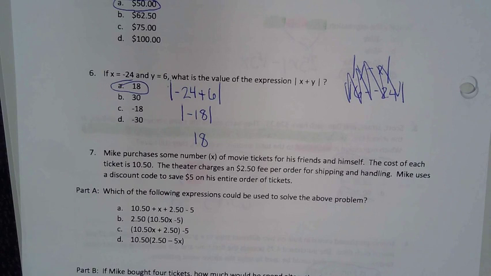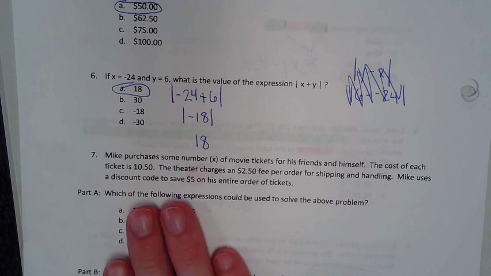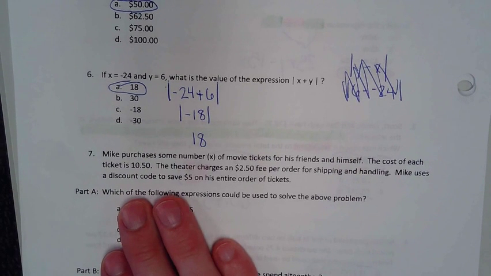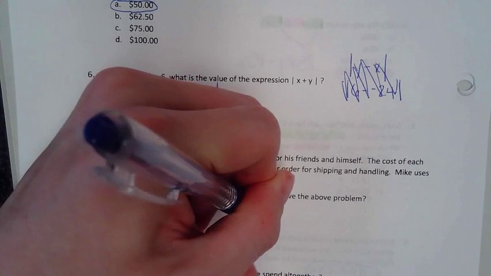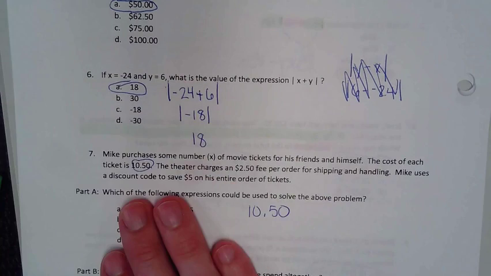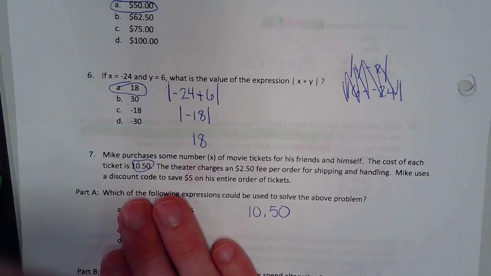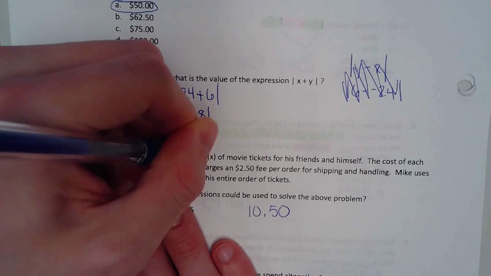Again, let's see if we can do it ourselves first and then find something that matches. So let's just ignore that for now. So how do I figure out how much I spend on tickets? Just in general. What do I do? 10.50 times x. Good. How much the tickets cost times however many tickets I bought. How much did they cost? $10.50. And how many tickets did Mike buy? Some number, which is X.